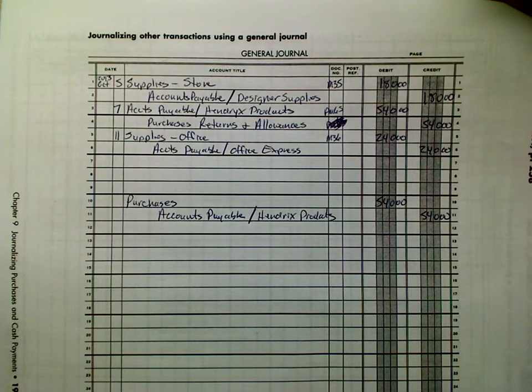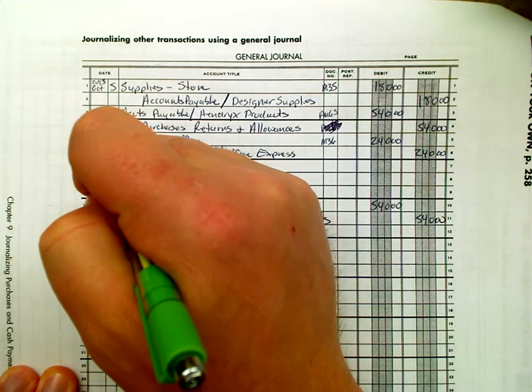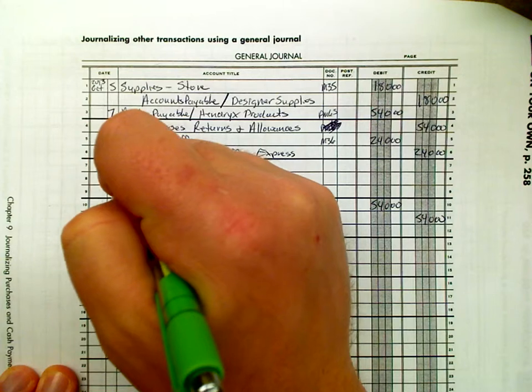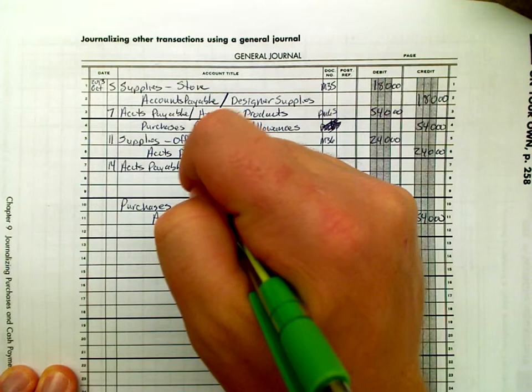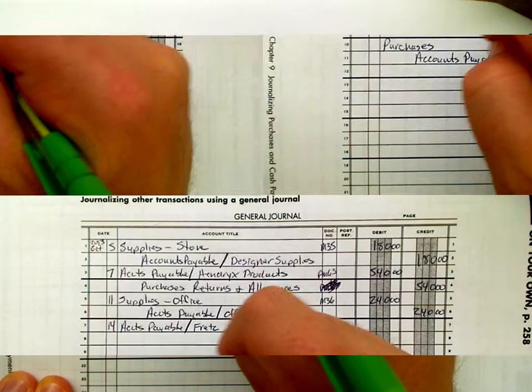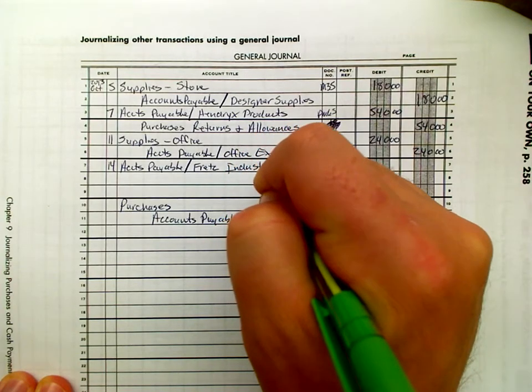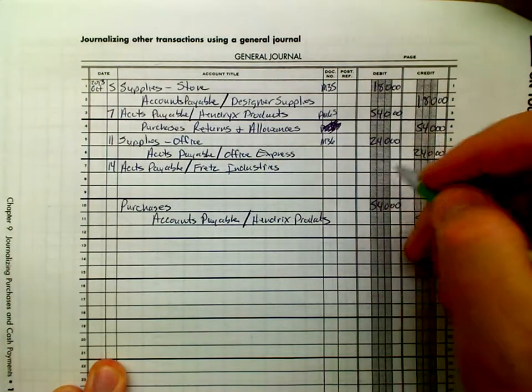And this one, we return merchandise to Fretz Industries for $12.39. DM, debit memo 66. So I'm going to do the exact same thing that I did up here. I'm going to debit accounts payable, Fretz Industries, and that is $12.39.